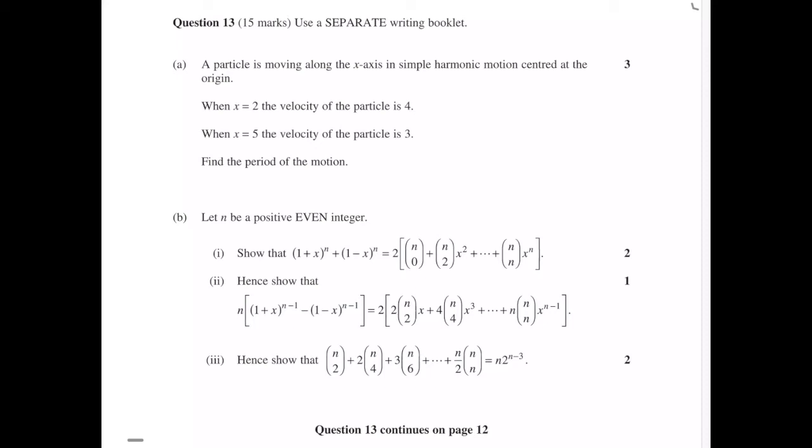In this video, we'll go through question 13 from the 2017 HSC Mathematics Extension 1 exam. Part A. A particle is moving along the x-axis in simple harmonic motion, centered at the origin. When x equals 2, the velocity of the particle is 4. When x equals 5, the velocity of the particle is 3. Find the period of motion.